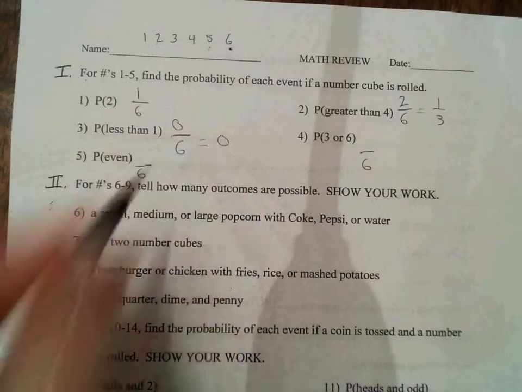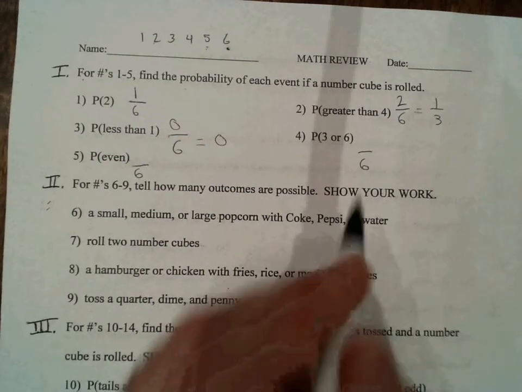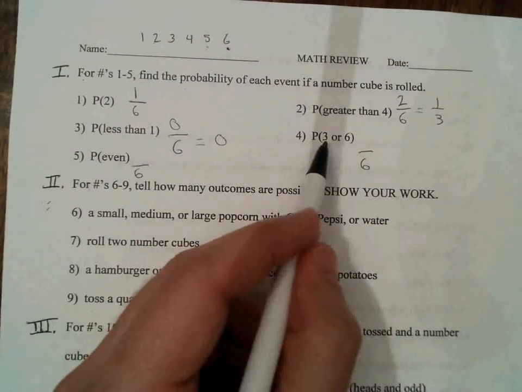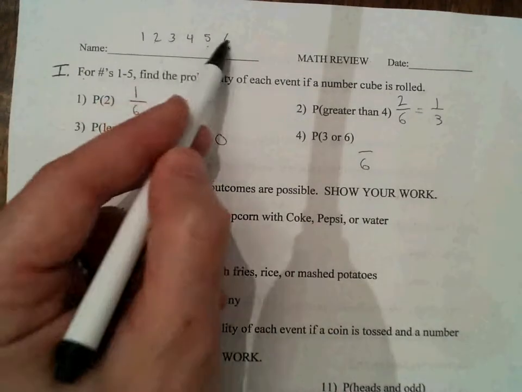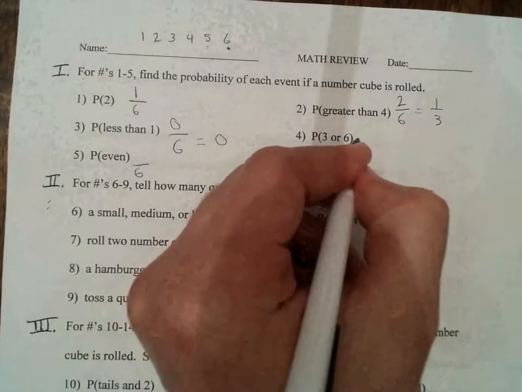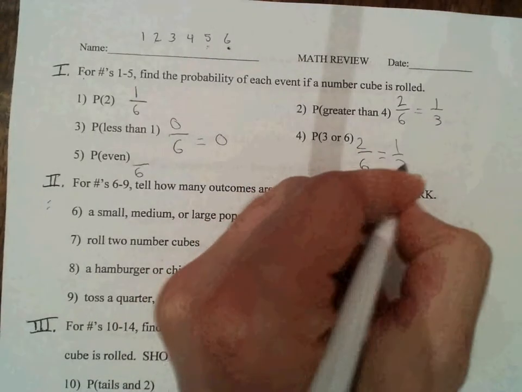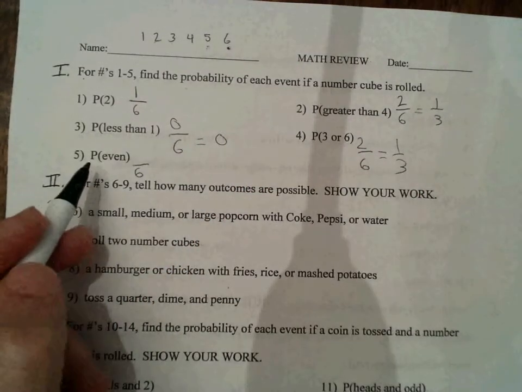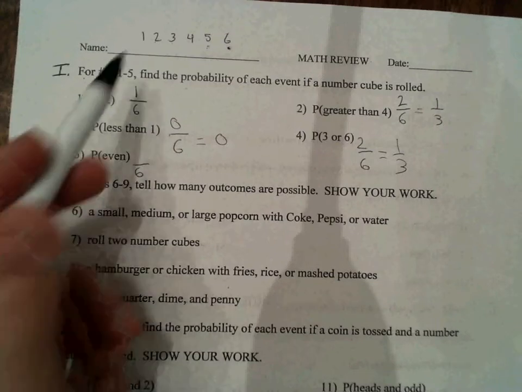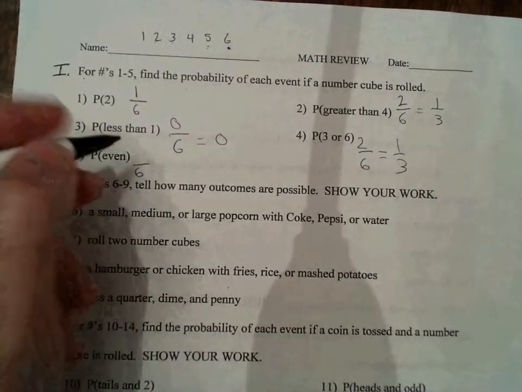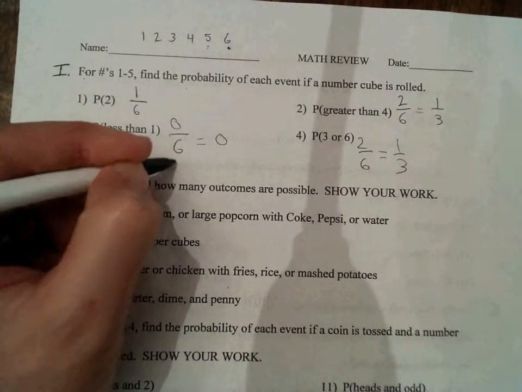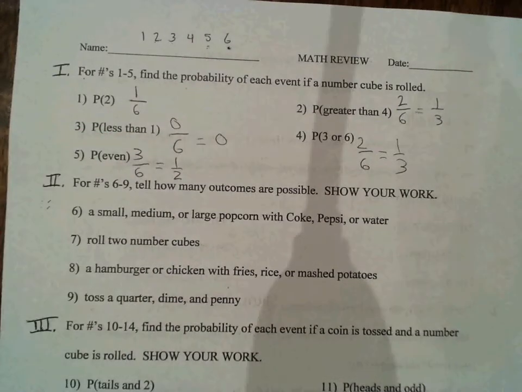When you look at number 4, this time you're trying to roll a 3 or a 6. So you have one 3 and one 6. So 2 choices make you happy out of 6. That's going to be the exact same work as that one over there, so reduce it down to 1/3. And then finally over here, this time you're trying to get an even number. So you can choose the 2, the 4, the 6 and be happy. So 3 choices out of 6 would make you happy, which reduces to 1/2 for your answer. So that's some basic probability there.